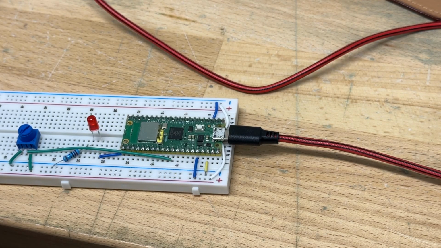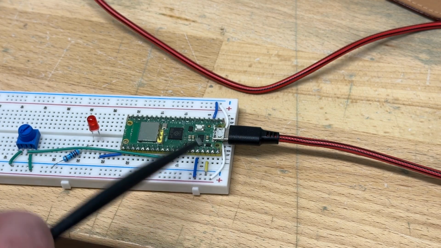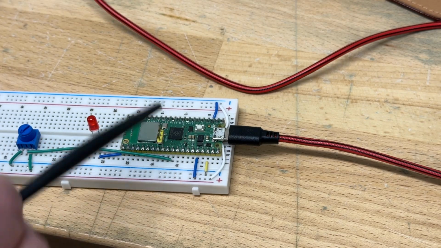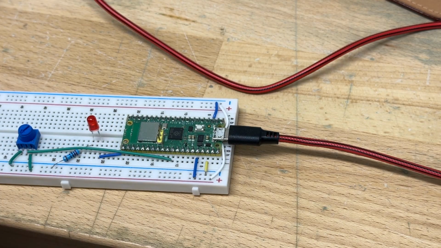Today, we are going to read a value from this potentiometer and use that value to control the brightness of this LED. So I do have both power and ground rails connected on both sides. It's going to be like that from here on out.